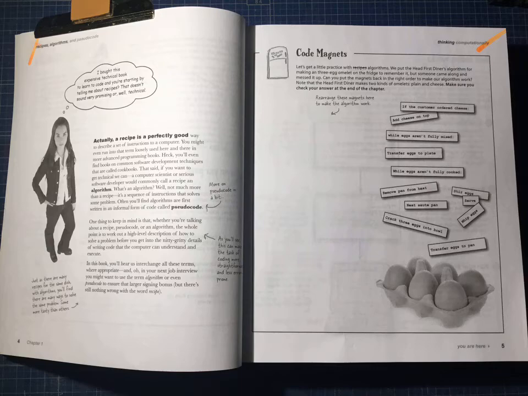That said, if you want to get technical, we can. A computer scientist or serious software developer would commonly call a recipe an algorithm. Oh, algorithm is a recipe. Okay, now I understand it. What's an algorithm? Well, not much more than a recipe. It's a sequence of instructions that solves some problem.